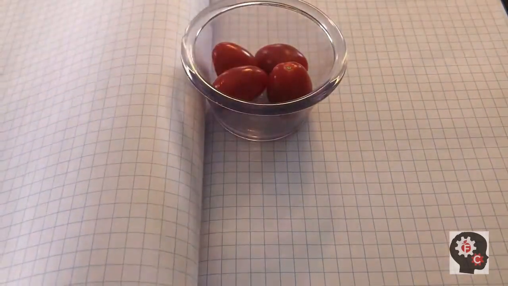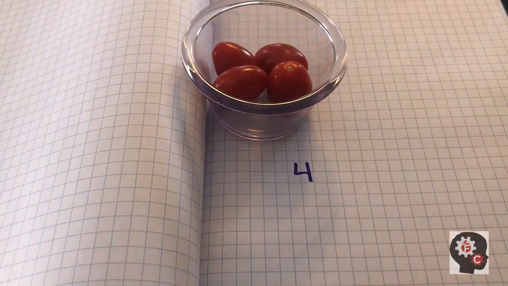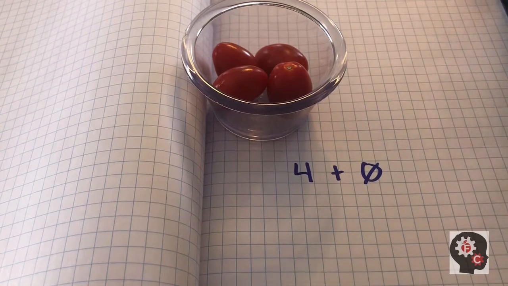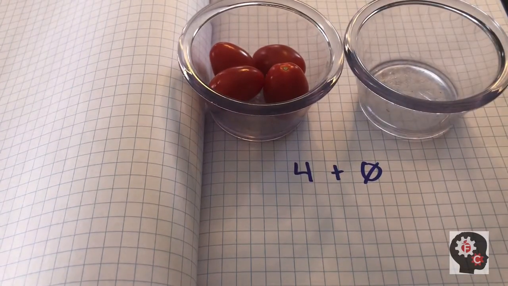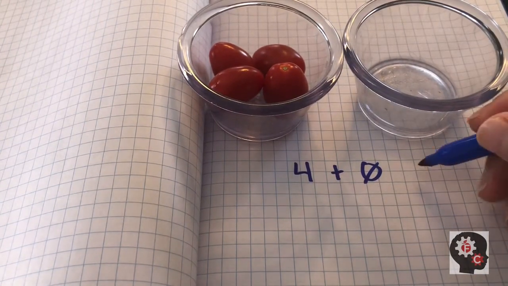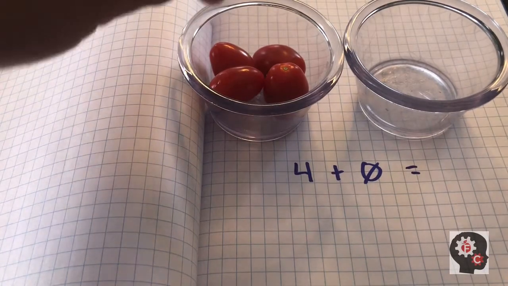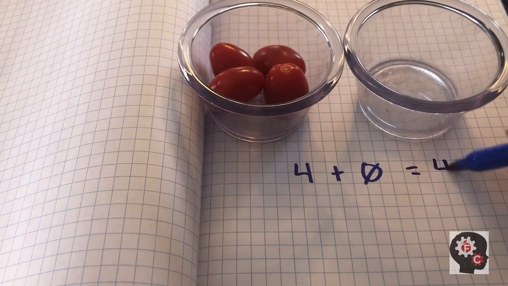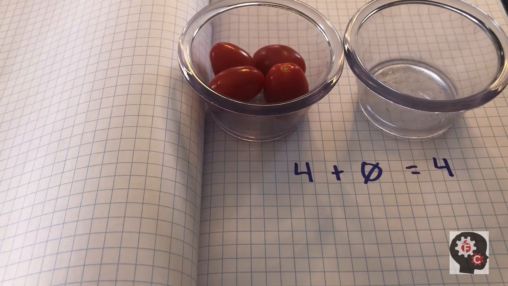Okay, so this is actually pretty easy. If 0 is added to any number, the answer is that number. So let's say I have 4 cherry tomatoes, and let's say I add 0 cherry tomatoes. Well, how many do I have now? We know we have 1, 2, 3, 4 plus 0. Pretty easy. 4 plus 0 equals 4.